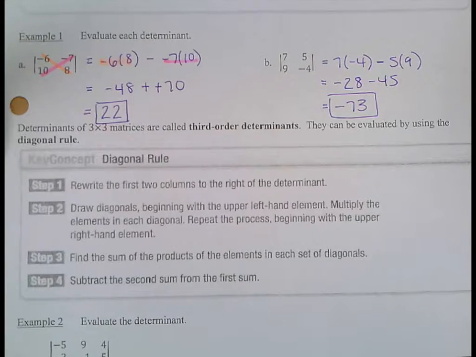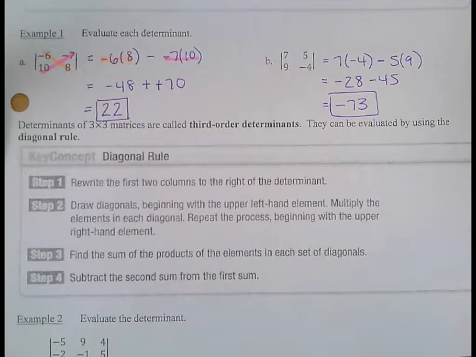All right, I'll show the answer. Should be negative 73. So if you didn't get that, just double check. 7 times negative 4 is negative 28. Minus 5 times 9 is minus 45. So negative 73 would be the determinant. Any questions on those?